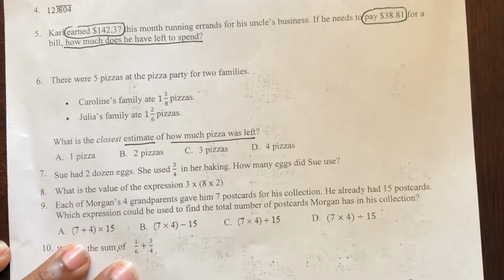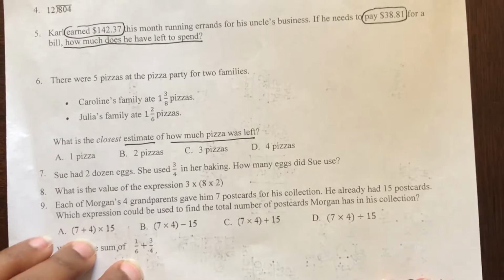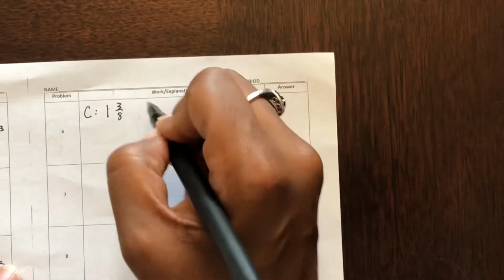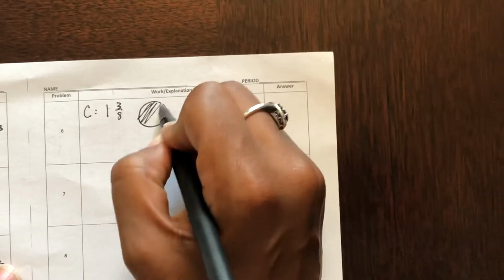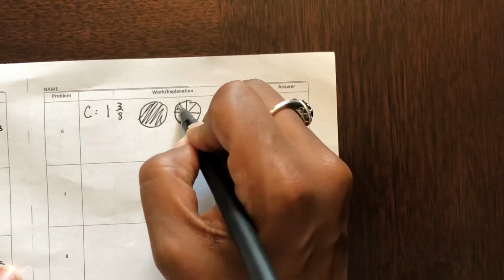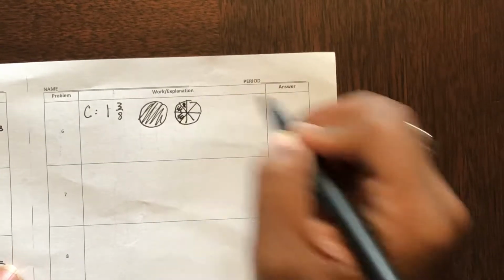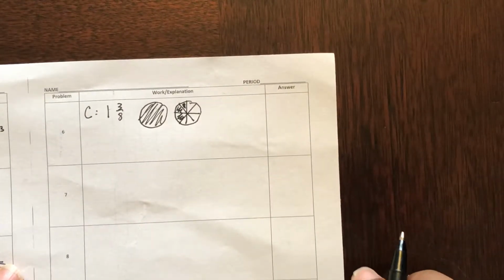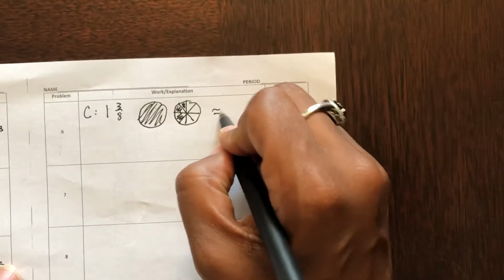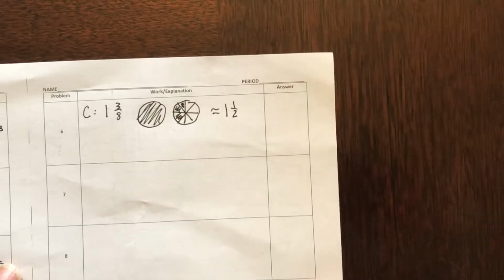So now I'm trying to see, about how much pizza did each person's family eat? Well, Caroline's family ate 1 3/8. So let's do Caroline's family. We're going to use a C for her. I'm going to draw a picture. So I got 1 whole pizza, and I'm going to break this into eighths. And they ate 3/8. So when I look at my picture, if I'm estimating, that would mean they ate about 1 1/2. So they ate almost 1 1/2 pizzas, her family did.